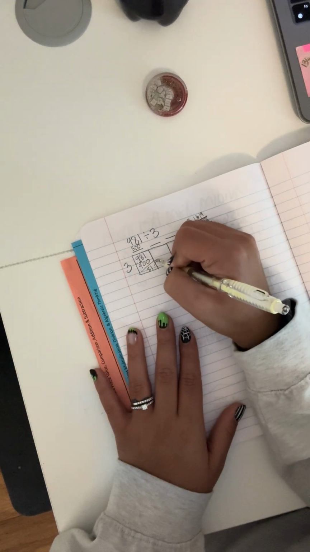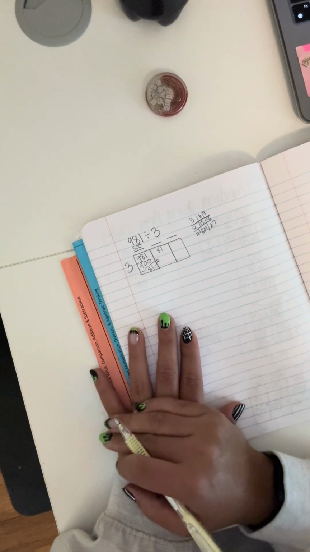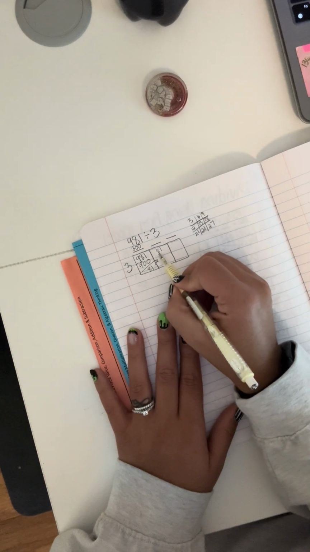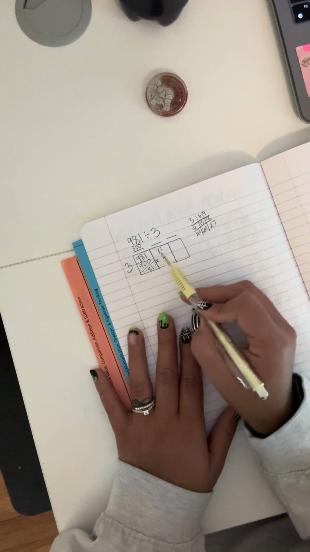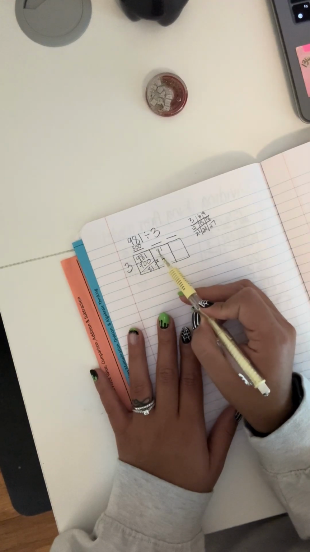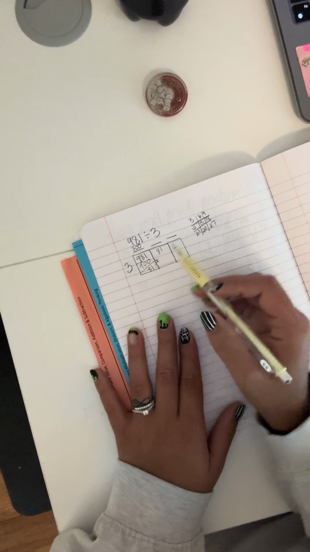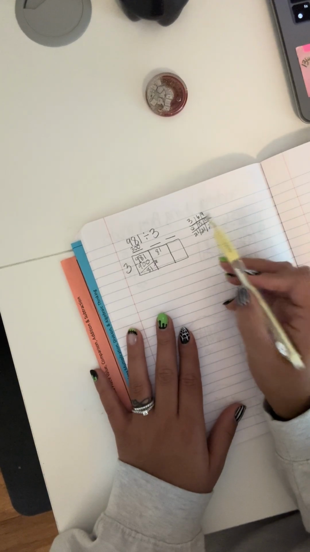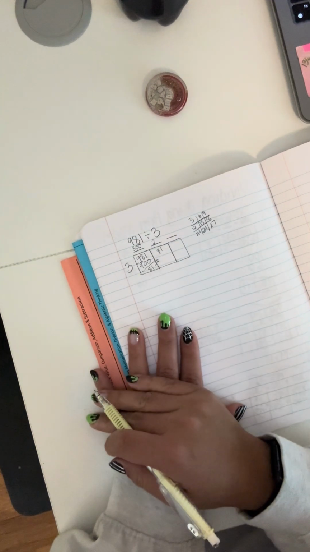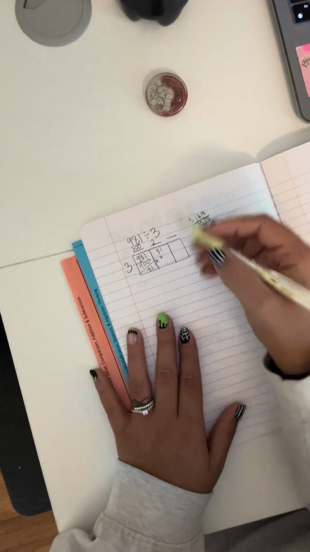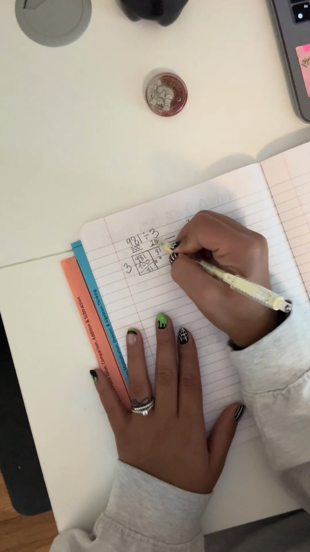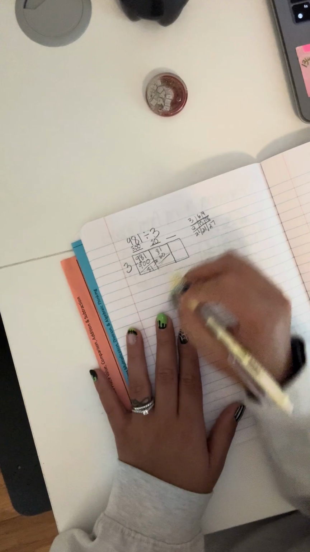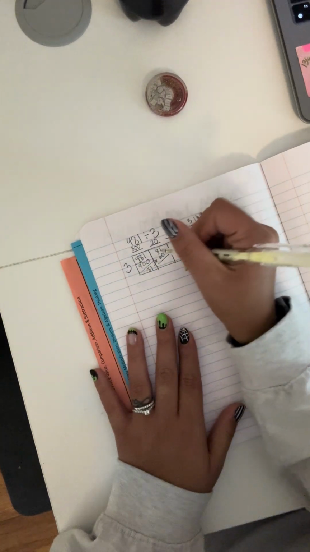So I'm going to bring up my 81. And I'm going to do the same thing. I'm going to focus just on this first digit here. 3 times what is going to get me as close to 8 as possible without going over? Well, I know that 3 times 3 is too big because that gives me 9. So I'm going to have to drop down 1. So 3 times 2 would give me 6. And to try and get to that 81, I would need to add that 0 there. So 3 times 20 would give me 60. And then I'm going to subtract.